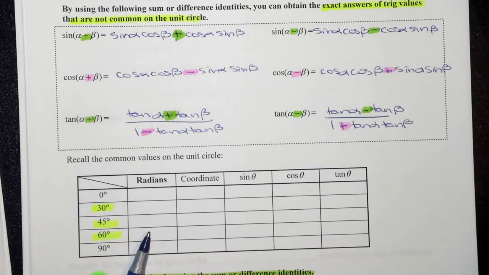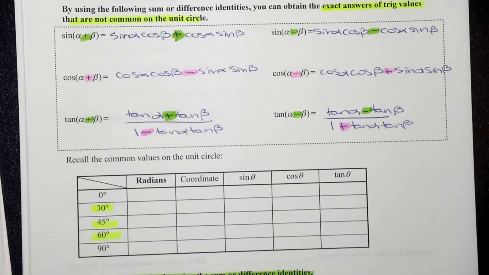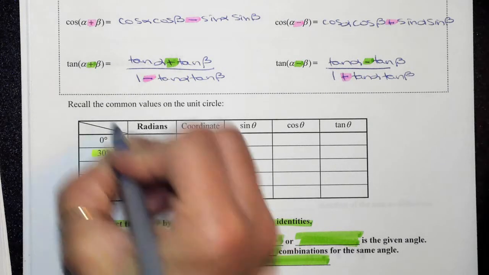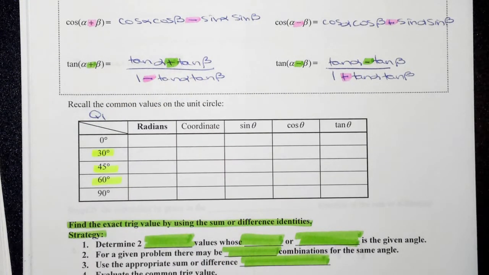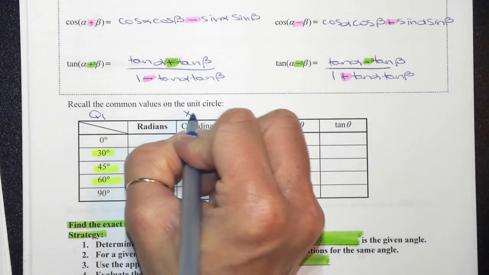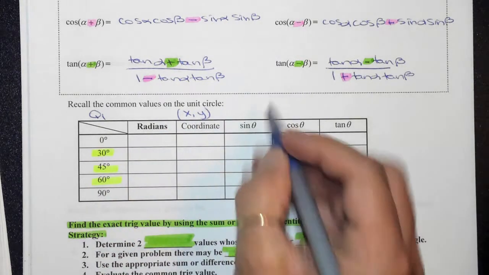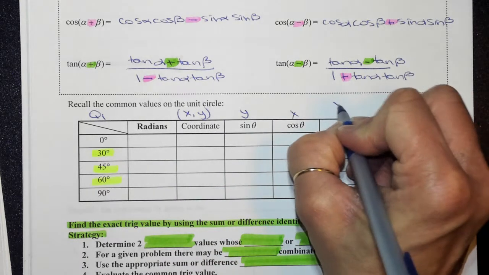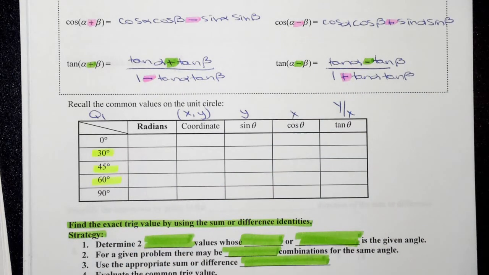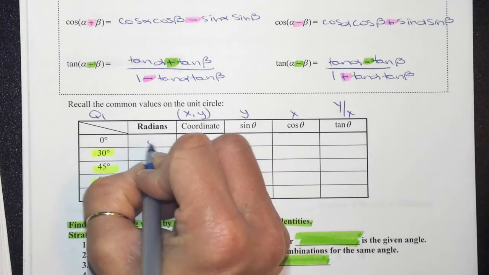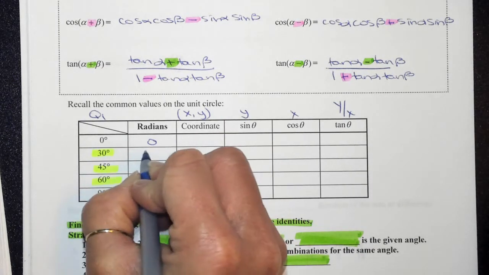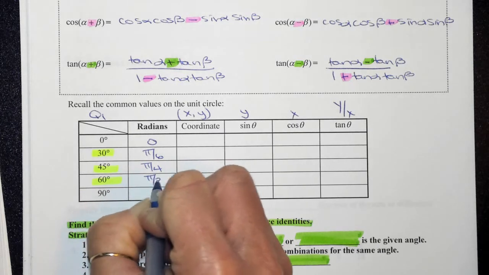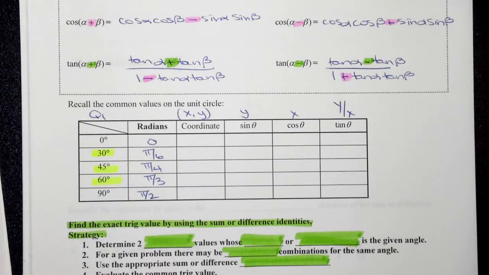Okay, so it's really important that we review or recall some of these values from the unit circle, and you guys did a really good job on this. So what we have here is just in quadrant 1. All right, we've got our coordinates x, y, and then our sine, which is our y coordinate, our cosine, which is our x, and then the tangent, which is y over x. So in radians, 0 is 0. 30 degrees is pi over 6, pi over 4, pi over 3, and pi over 2.